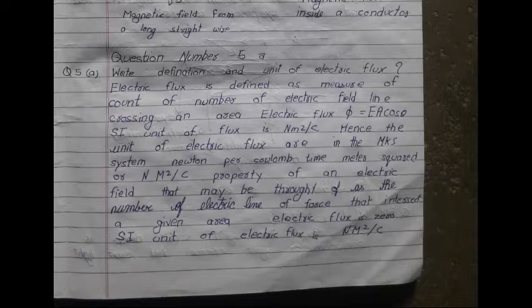Question number 5a. Write the definition and unit of electric flux. Electric flux is defined as the measure of the number of electric field lines crossing an area. Electric flux equals E A cos theta.